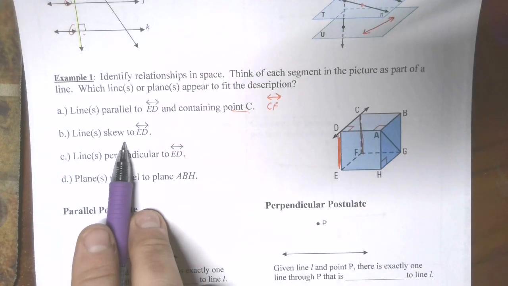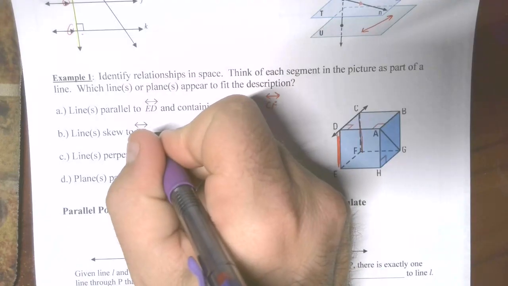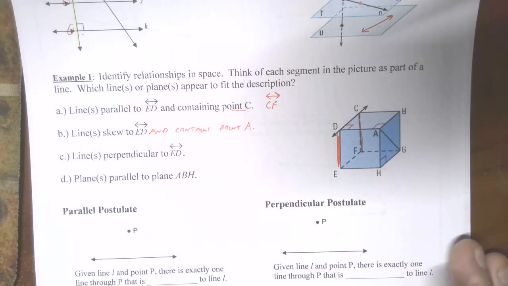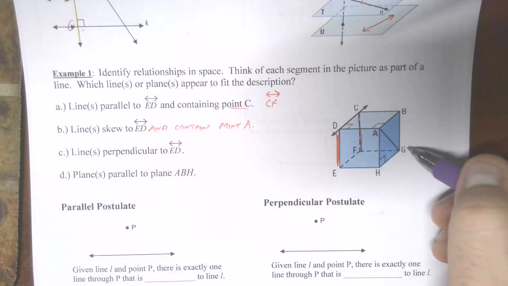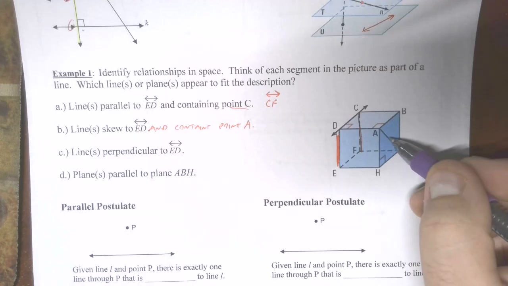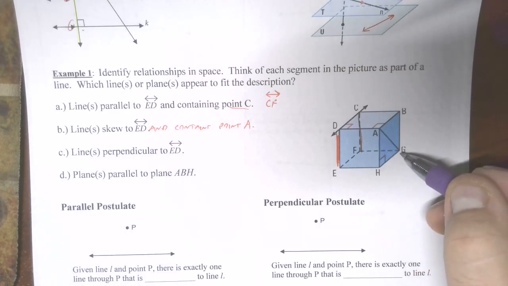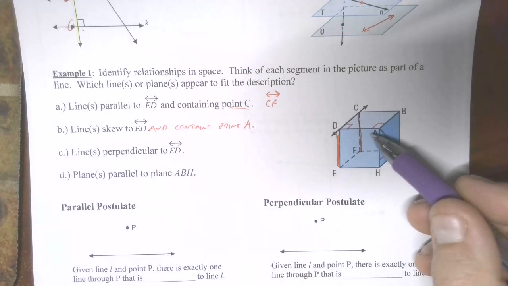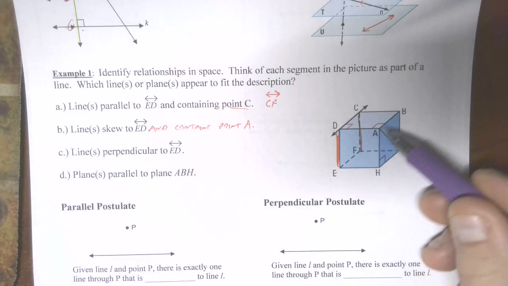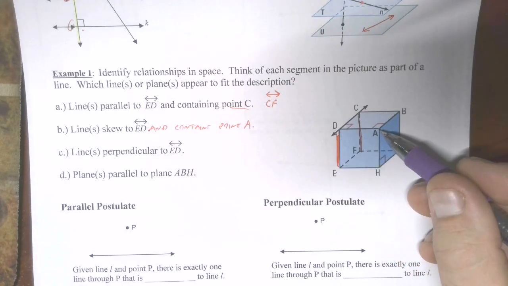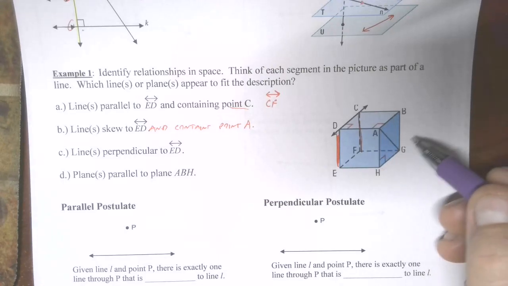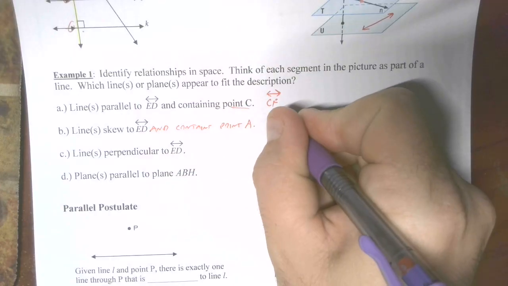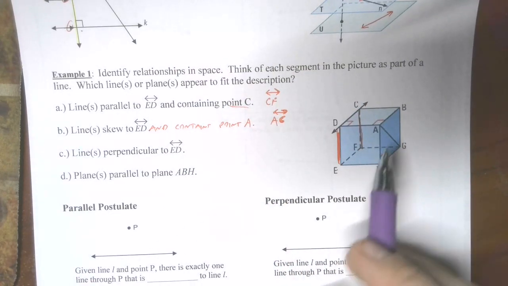Now let's identify lines that are skew to ED. Let's be very specific and say it contains point A. Well, if you look carefully, you'll notice that AG is the only line containing point A that's on a different plane. AH would be parallel to DE. AB would not touch DE, but it would definitely be perpendicular in nature. So the key is the lines cannot be either parallel or perpendicular in nature. They have to be kind of going different directions. So I could argue AG would be the best line that is skew to ED, containing point A.